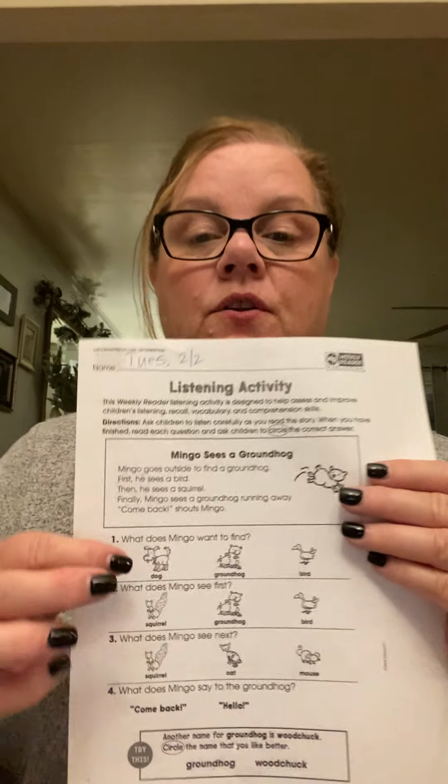Mingo sees a groundhog. Mingo goes outside to find a groundhog. First, he sees a bird. Then he sees a squirrel. Finally, Mingo sees a groundhog running away. "Come back!" shouts Mingo.